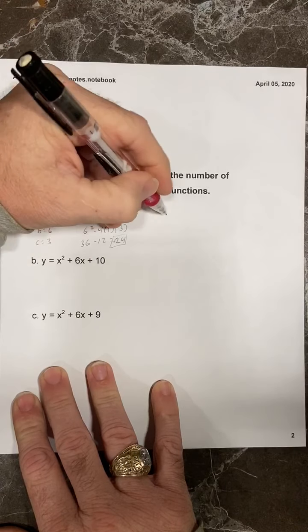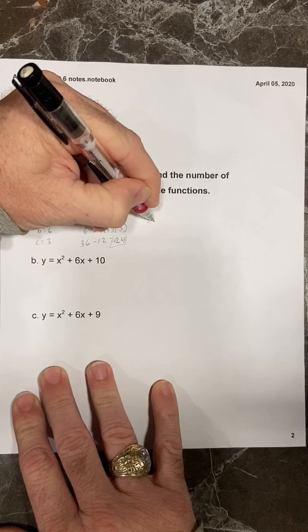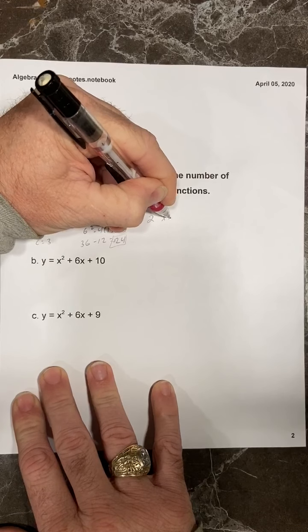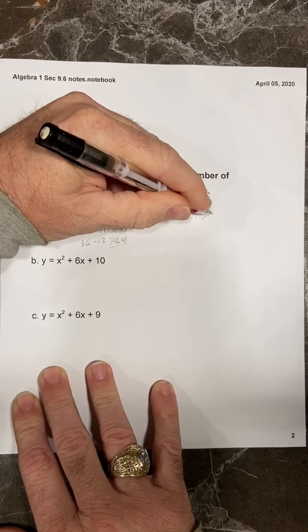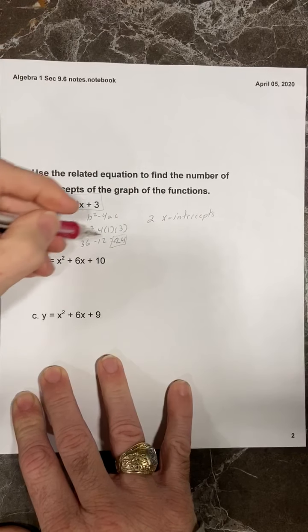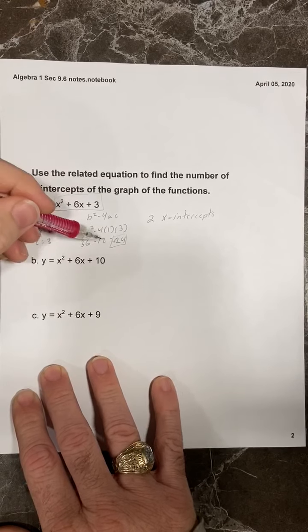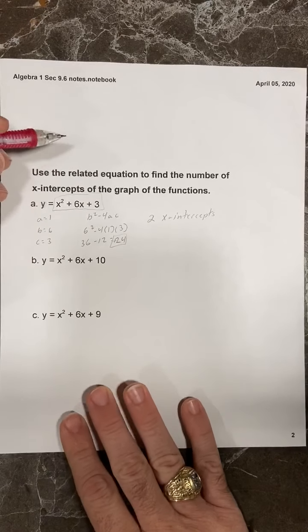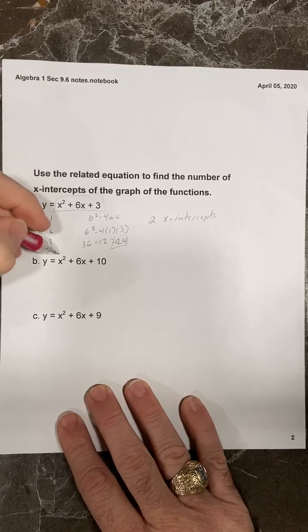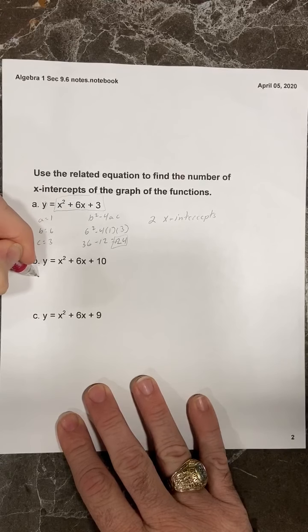Positive 24. So we're going to have 2 x-intercepts, right? Because that discriminant would tell us that we've got 2 solutions, which in turn is the same thing as 2 x-intercepts.